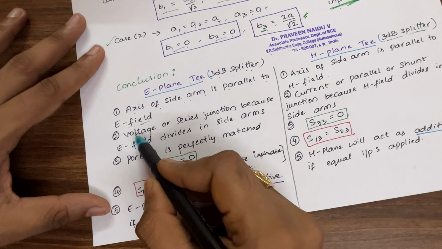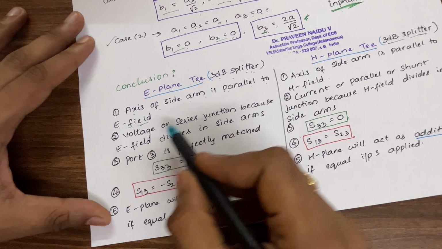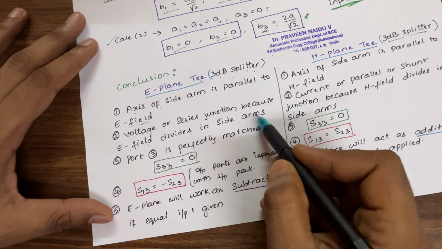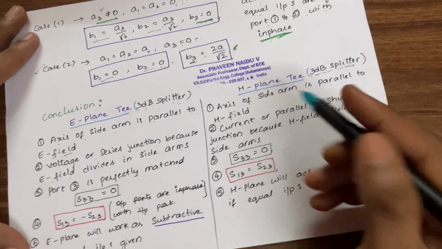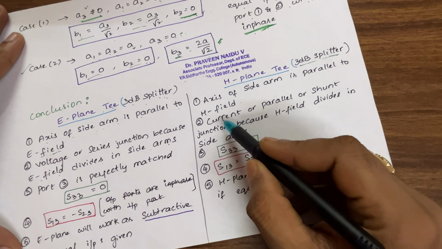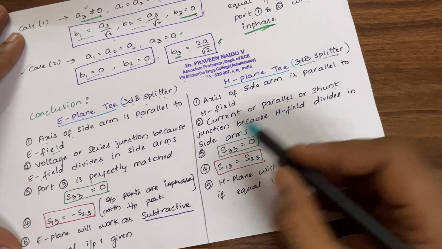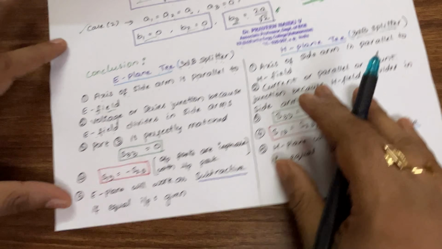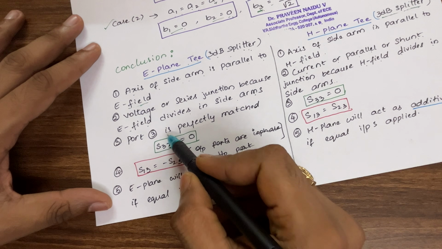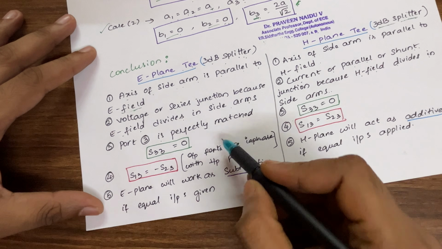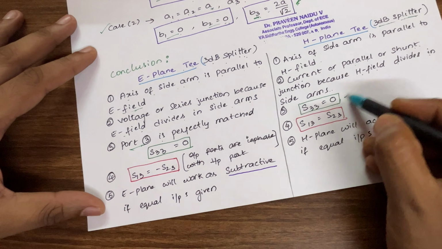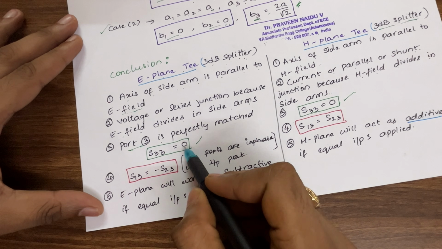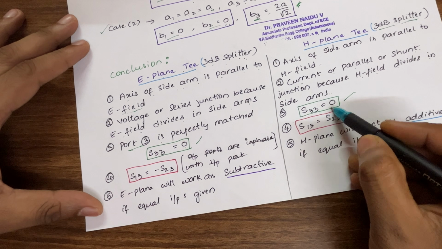In case of E-plane T, it is a voltage or series junction because the electric field divides in the side arms. In case of H-plane T, this is a current or parallel or shunt junction because the H field divides in the side arms. In both E-plane T and H-plane T, port number 3 is perfectly matched. So in both cases, we have S33 is equal to 0, and here also S33 is equal to 0.